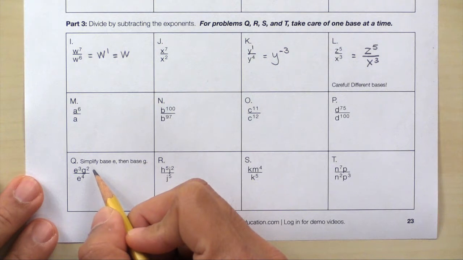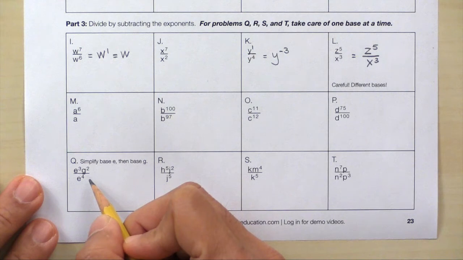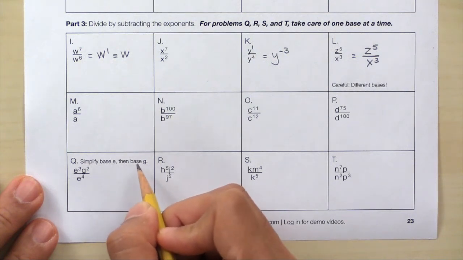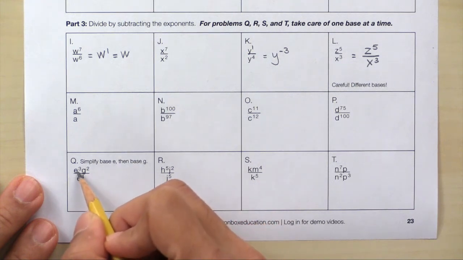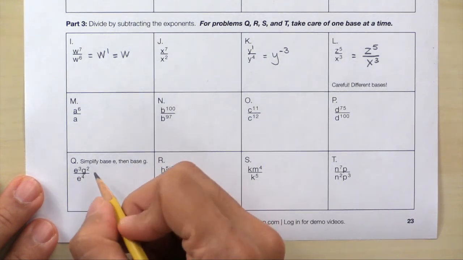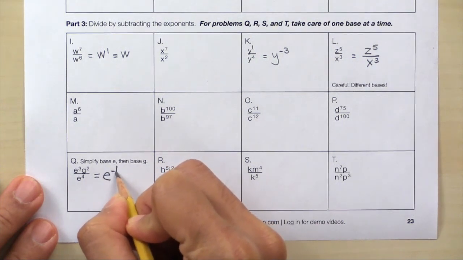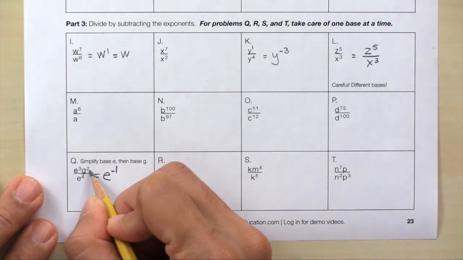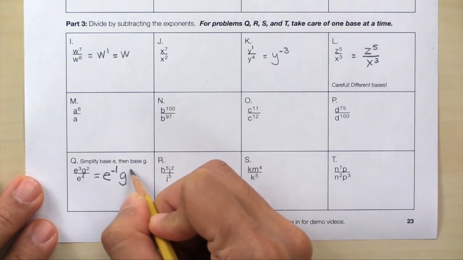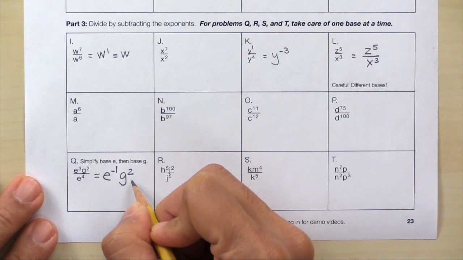Last one, box Q. Here we have e to the third, g to the second, divided by e to the fourth. So let's take care of one base at a time. We'll work on base e first, then we'll work on base g. So e to the third divided by e to the fourth equals e to the negative 1. Now let's take care of base g. Here we have g to the second power, so just write it down. Final answer, e to the negative 1, g to the second, or e to the negative 1, g squared.